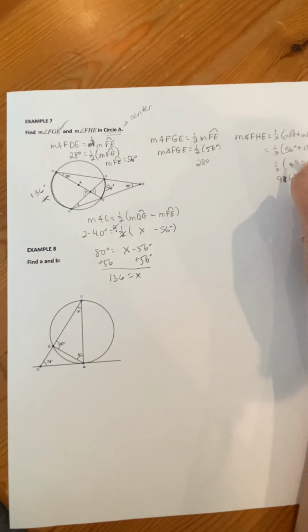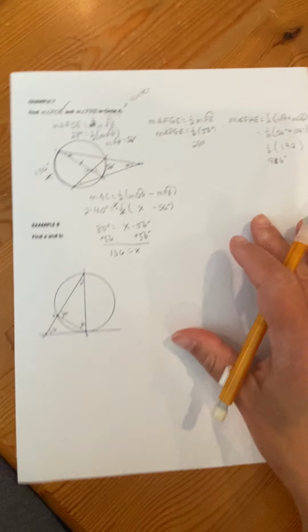Yeah, 96. Okay, and then we're all set. Okay, so one more. Ready?